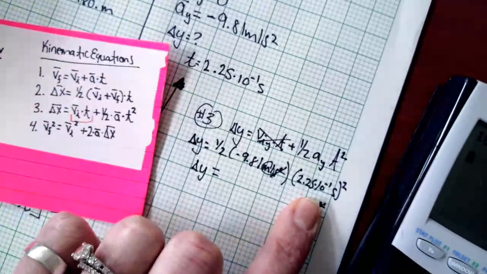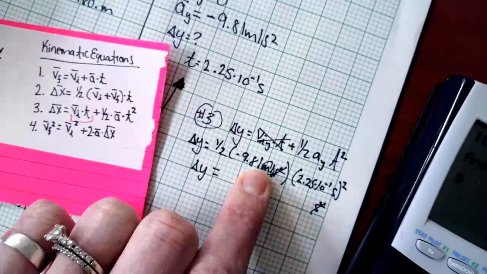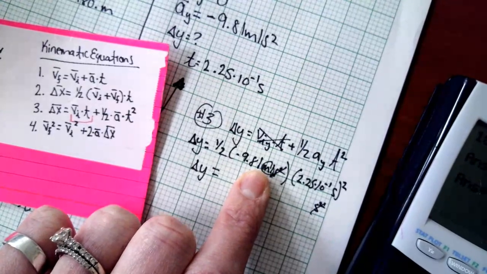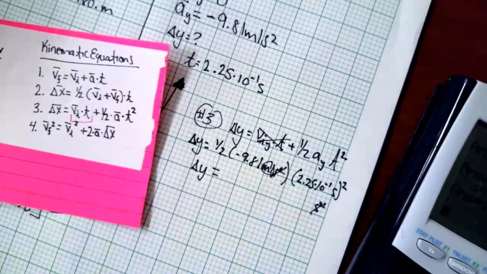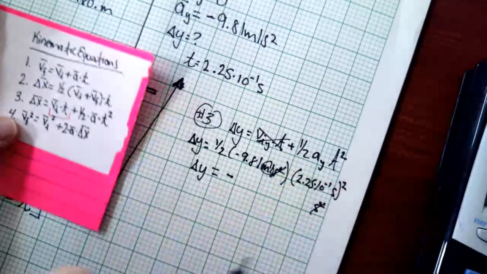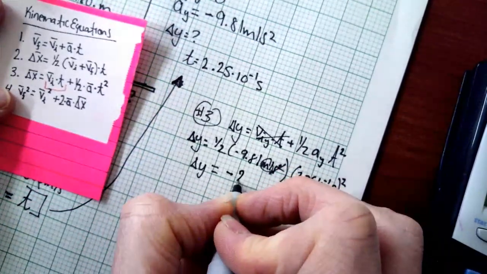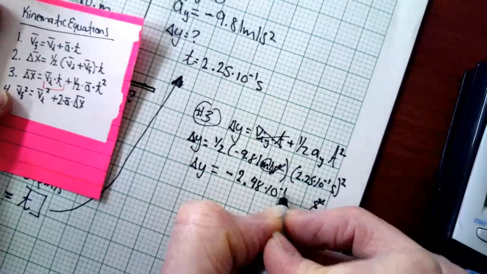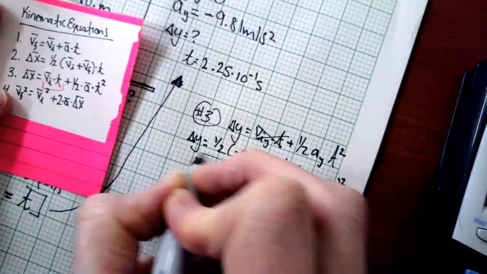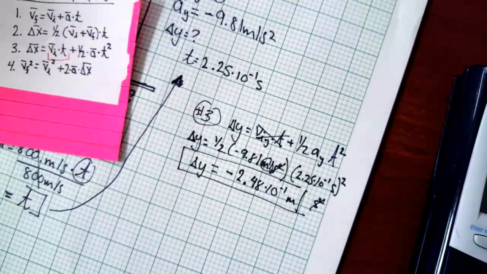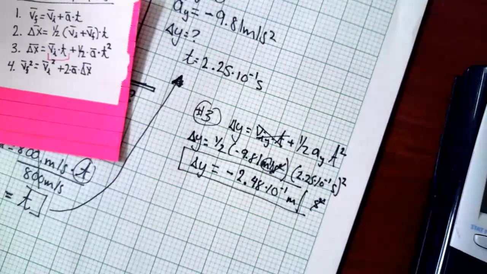And I still have this on my calculator, so I'm going to square it. And I'm going to take it times negative 9.81 times 0.5. I am getting a negative 2.48 times 10 to the negative first meters, which they said 250.